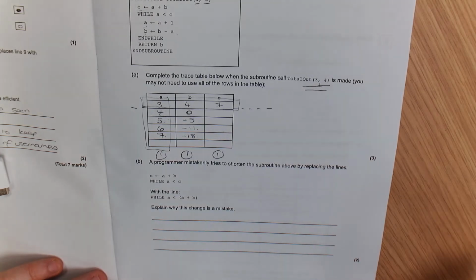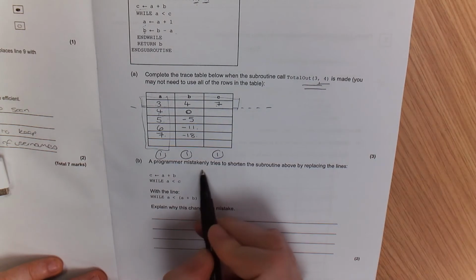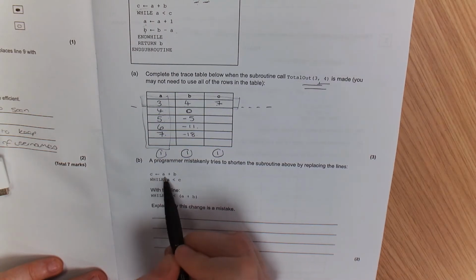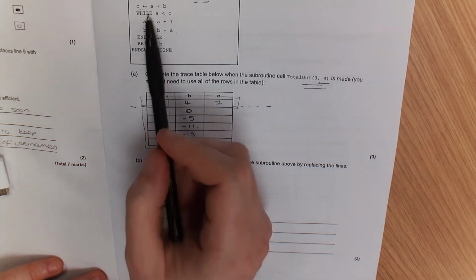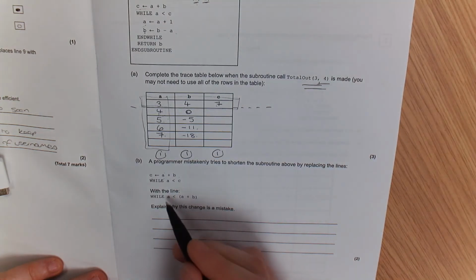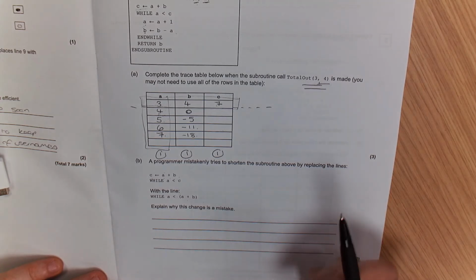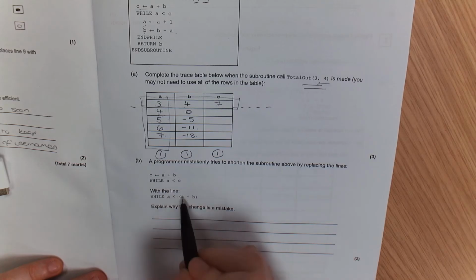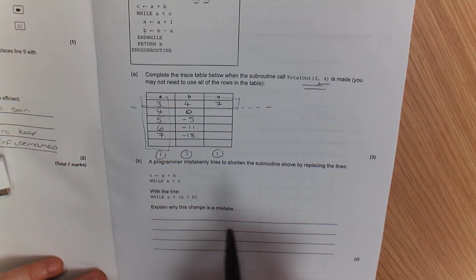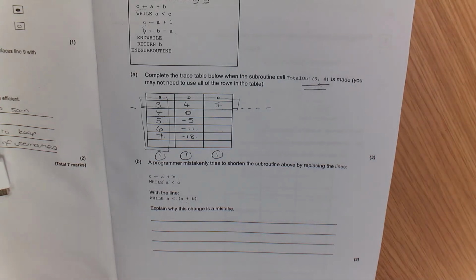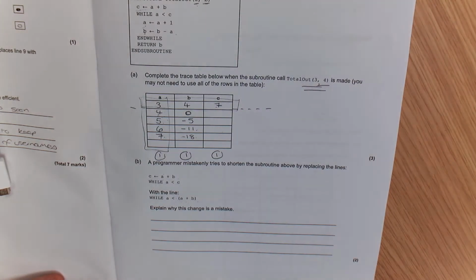Okay. Now, a program mistakenly tries to shorten the subroutine by replacing the lines with C, A plus B. So replace that with while A is less than A plus B. Why is that a mistake? So while A is less than A plus B, why is it a mistake? What do we think? Yep. Is it because the value of C doesn't change, but the value of A and B change, so when you add them together, that value changes? That's exactly the answer there.